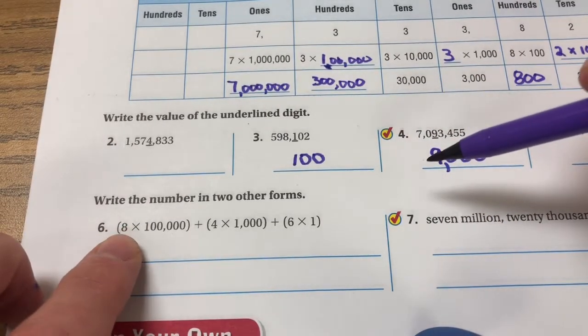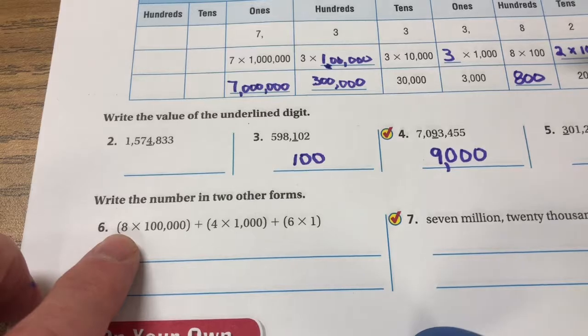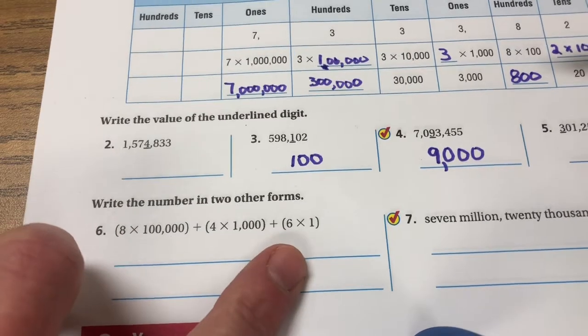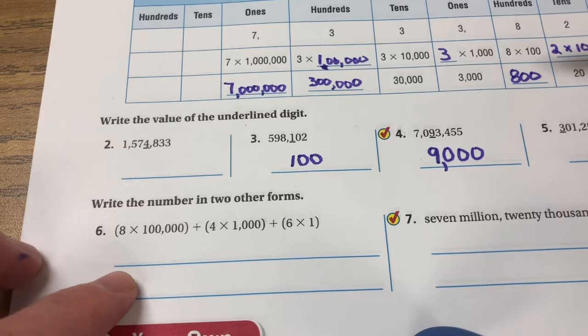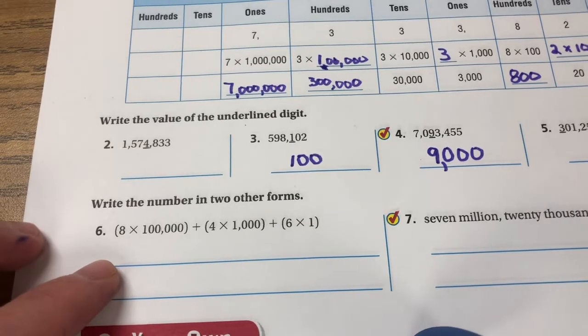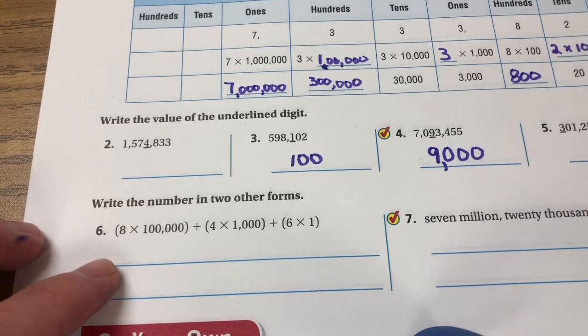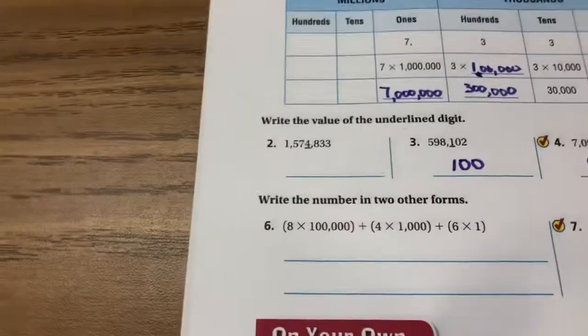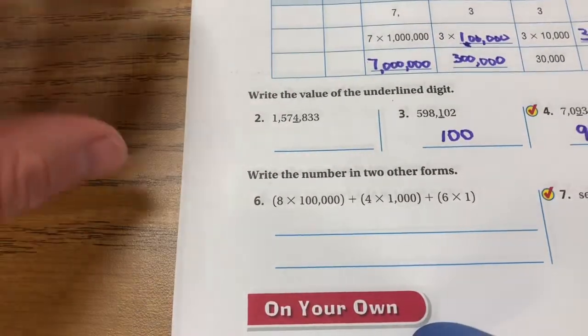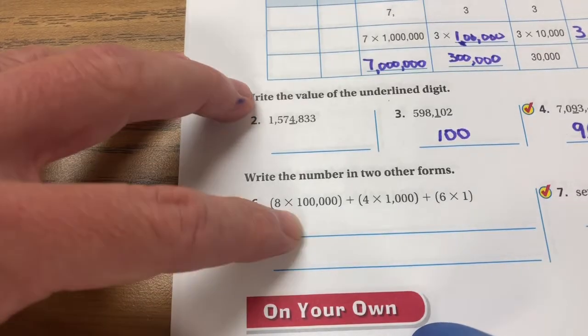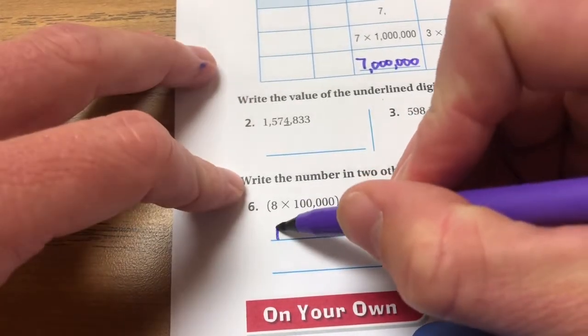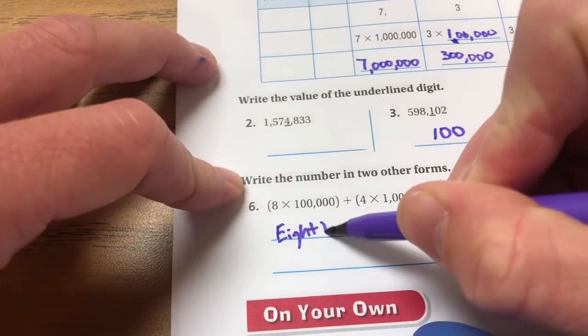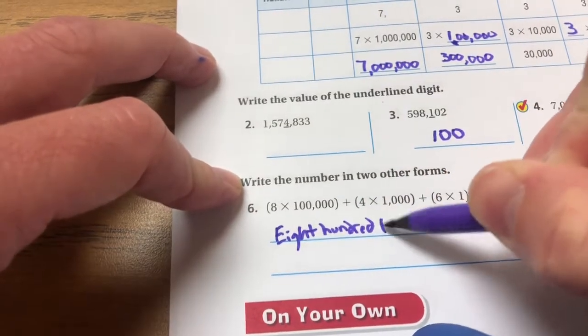So right here, we're going to need to write these numbers in 2 other forms. They gave it to me in what we call expanded form. So we're going to write this in standard form, which is basically just what this number would look like if you were to write it out like usual, like if you were to see it on a check that you won for winning a golf tournament. We're also going to be writing this in word form, which looks similar to what you see over here. So let's get started. I'm going to do the one that takes up the most space first, which would be word form. So we have 800,000. So that's going to be 800,000.